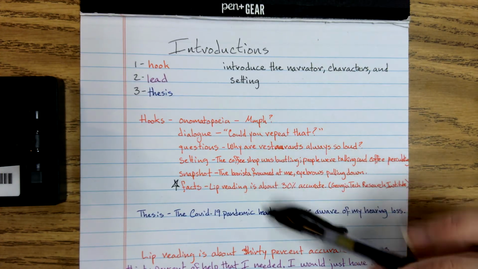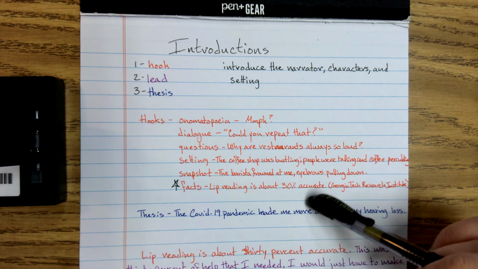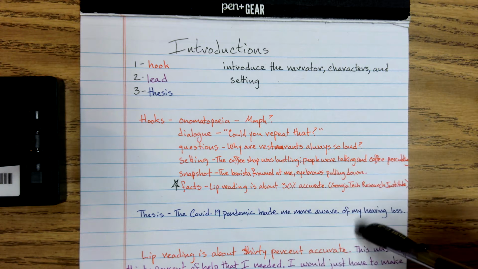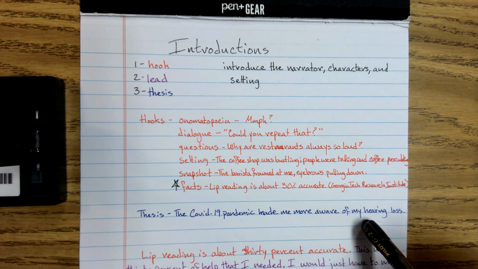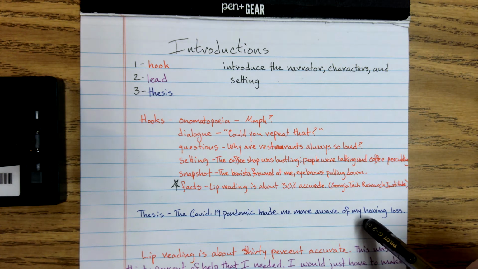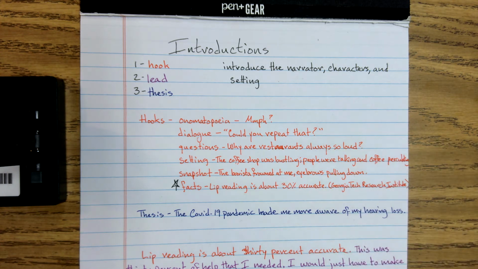How do you get from here to there? Well, you need to create sentences that smoothly create that paragraph and get us from what is grabbing the reader's attention to what you're actually going to talk about. Sometimes this is relatively short, sometimes this is rather long. And either way is fine as long as you're getting there, okay?